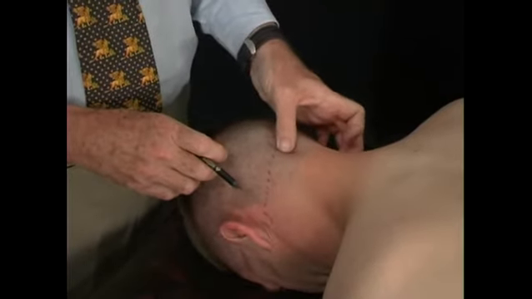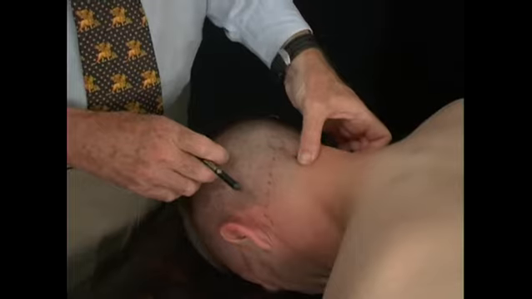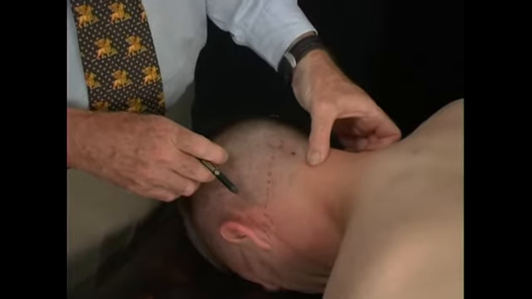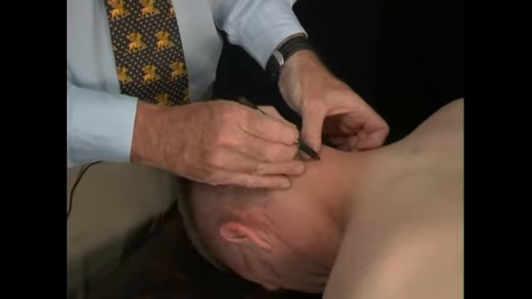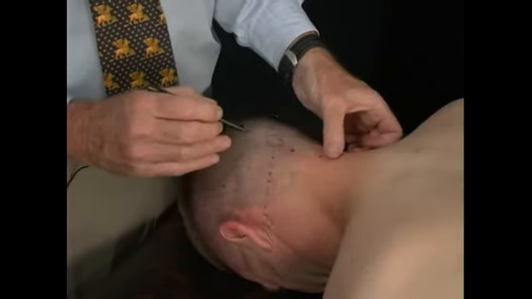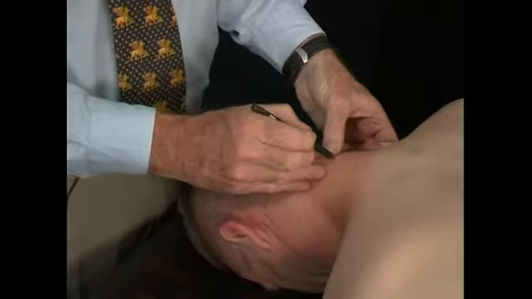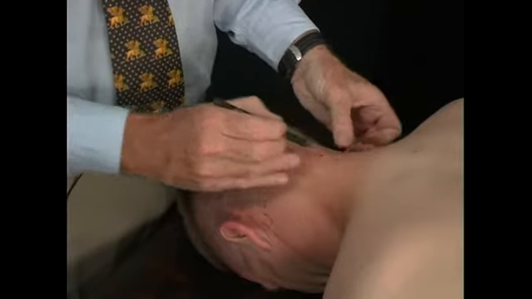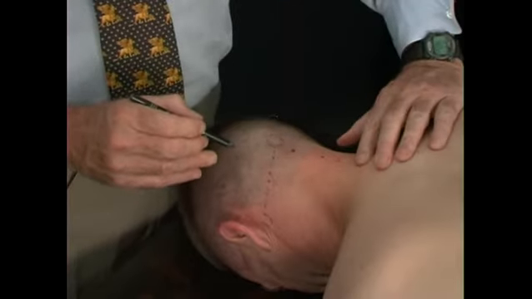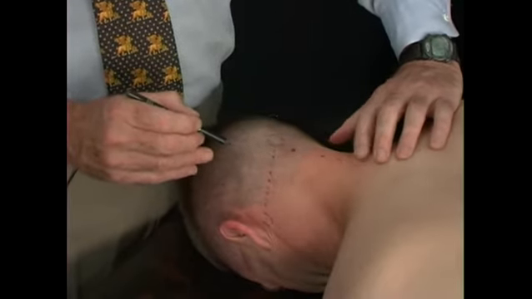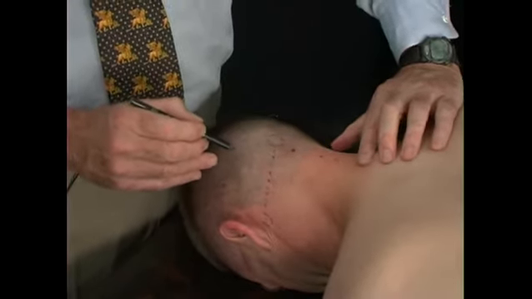Many times we can identify C2, and then the spinous processes below that we have difficulty with. Now I can prominently feel a spinous process right here, and on down here. And we come on down until we feel the prominent spinous process of C7.